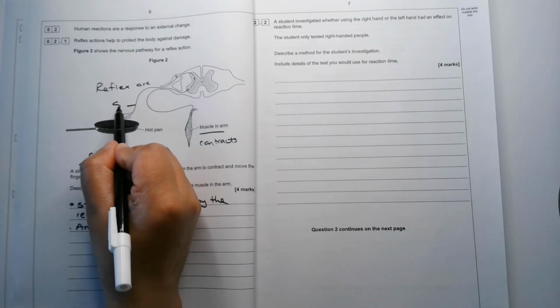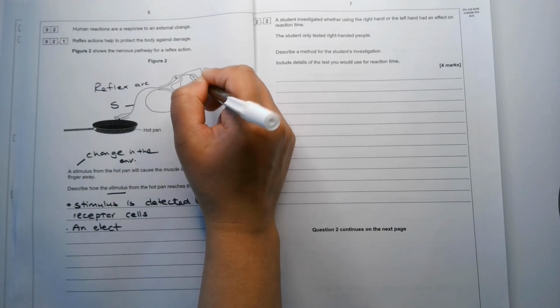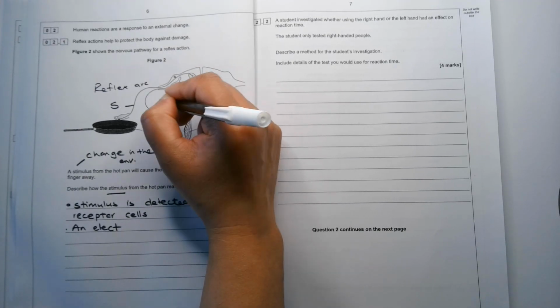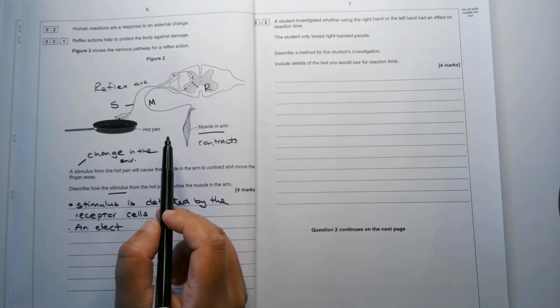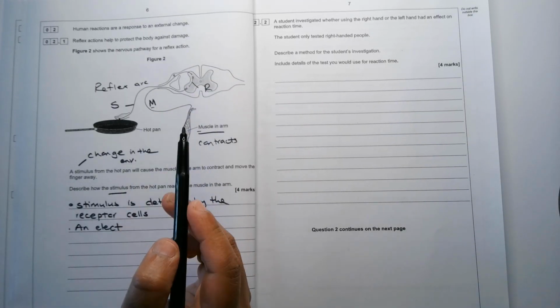So remember, sensory neuron first, then it's your relay. Relay is always located between the sensory and the motor, and M for motor, and the way to remember that is M, muscle, connected to the M, motor neuron.